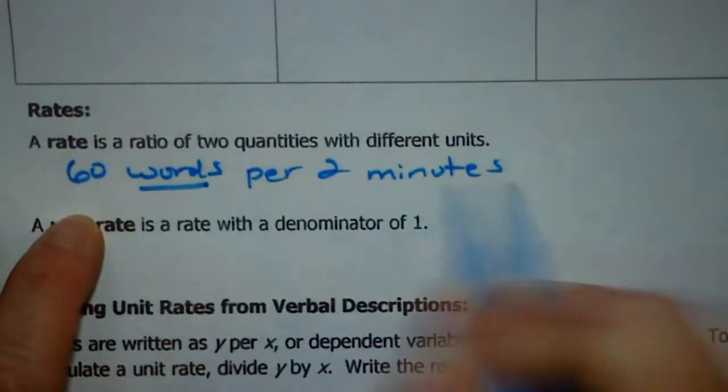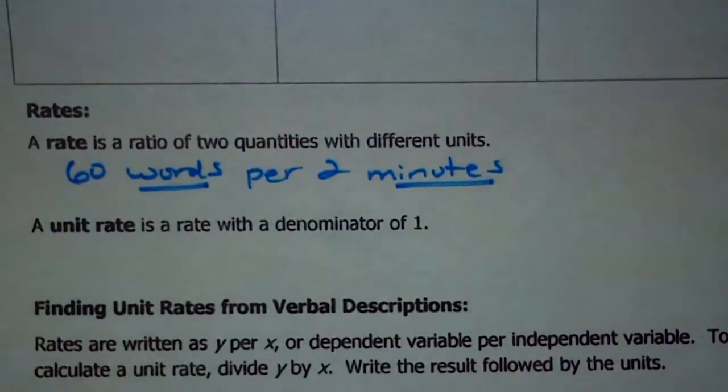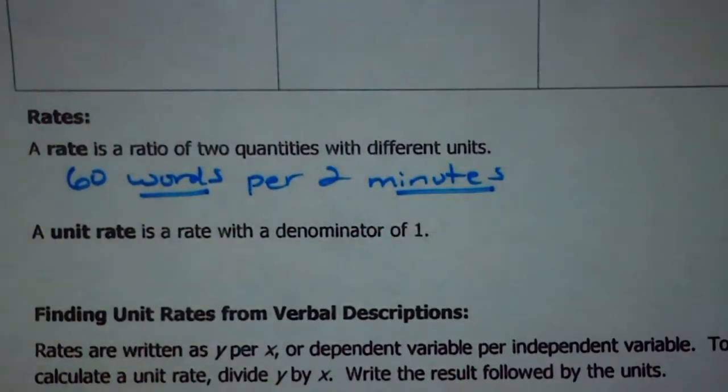So we have words, we have minutes. That's what I'm talking about with different units. Okay, so a unit rate is a special kind of rate. It's a rate that has a denominator of 1, so that means it's out of 1.